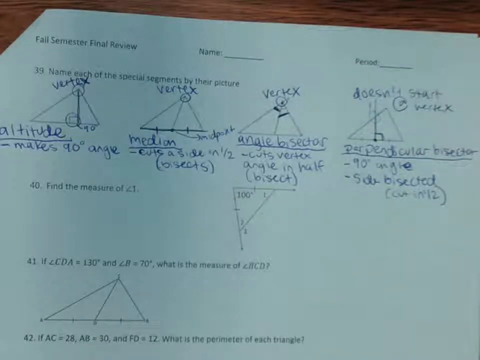Again, this test is going to be multiple choice, so you can always use process of elimination, but make sure you know what the pictures look like and what they are doing, okay? All right, so this next one kind of goes into isosceles triangles and kind of goes into our triangle angles.